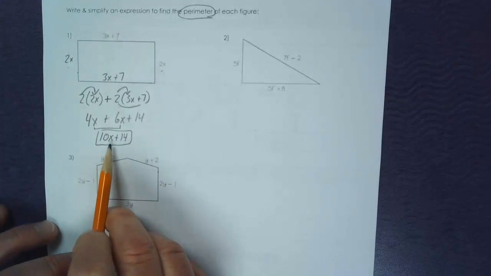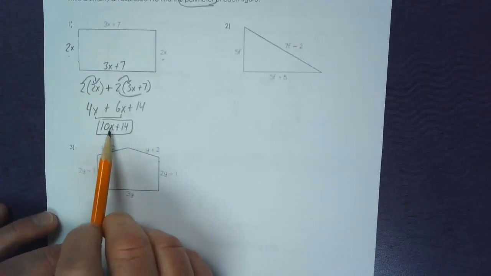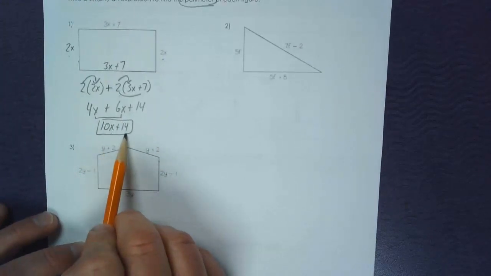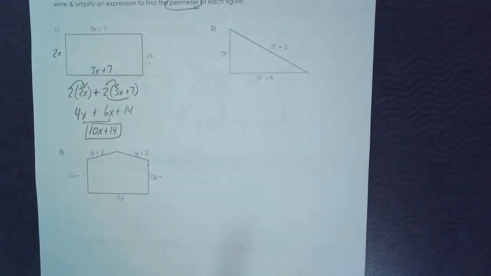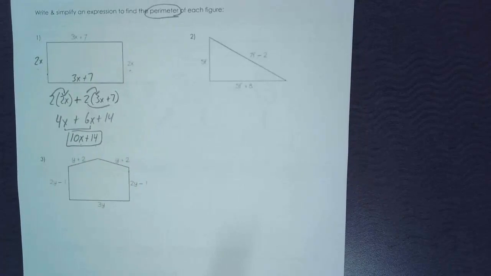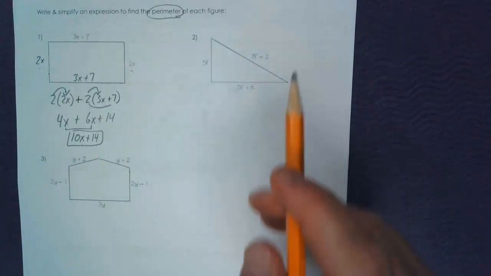Some students want to add these two. You cannot, because 10x has a variable, 14 does not. It's a constant, so you can't add those two. That is simplified all the way down. Let's go to the triangle.